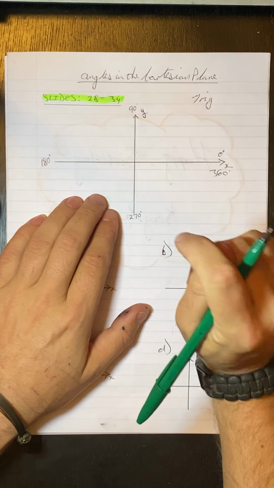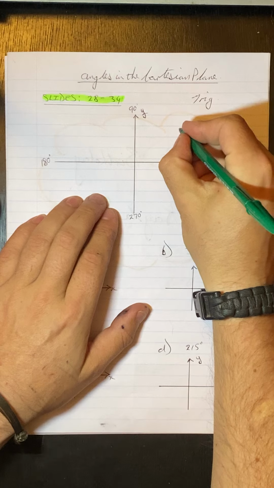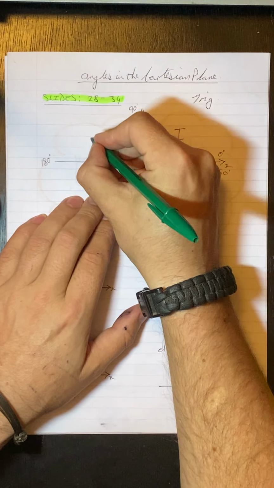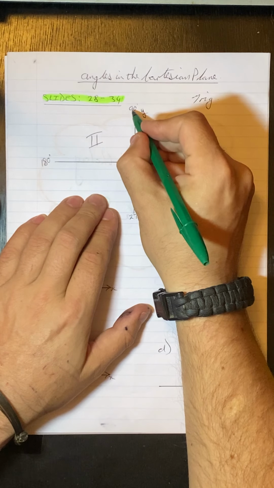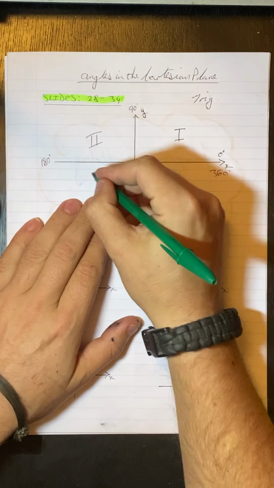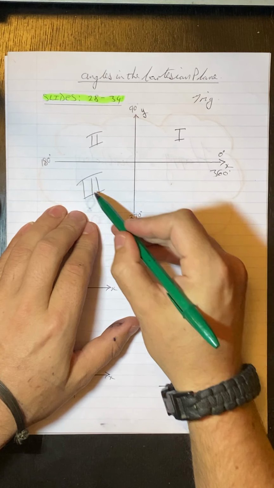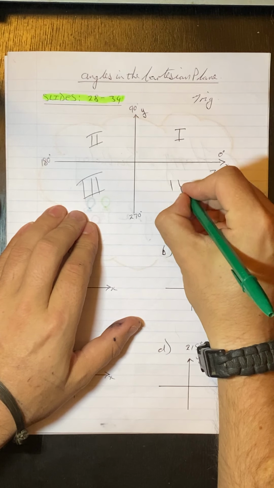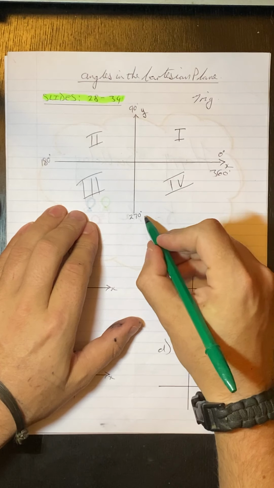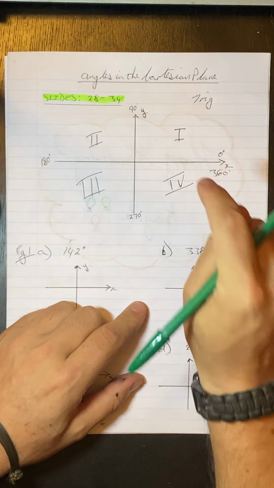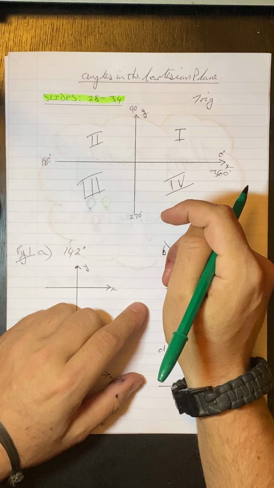And how we label these quadrants is this will be quadrant 1, between 0 and 90. Quadrant 2 will be between 90 and 180. Quadrant 3 will be between 180 and 270, and then quadrant 4 will be between 270 and 360. And we use Roman numerals just to label the quadrants.